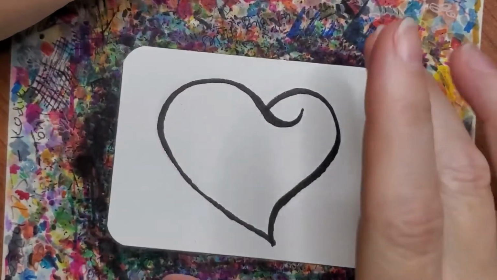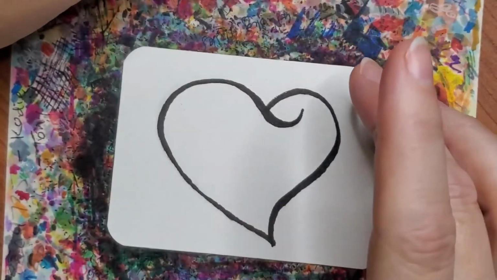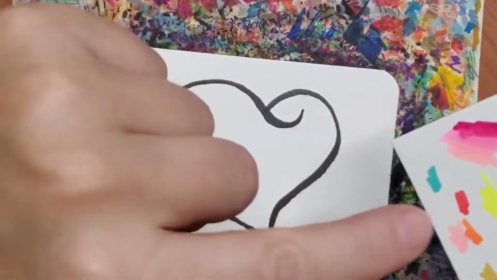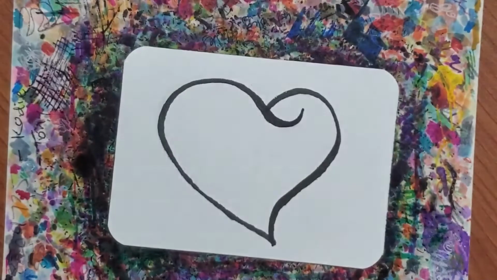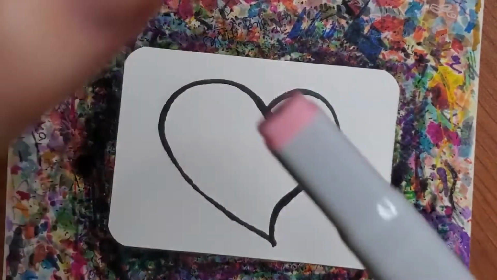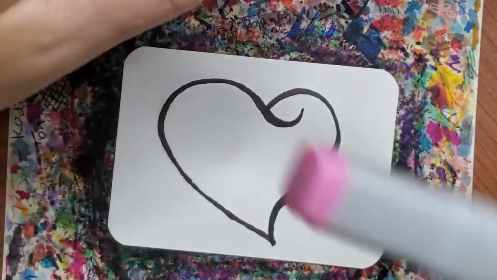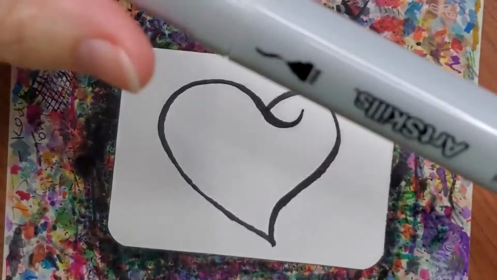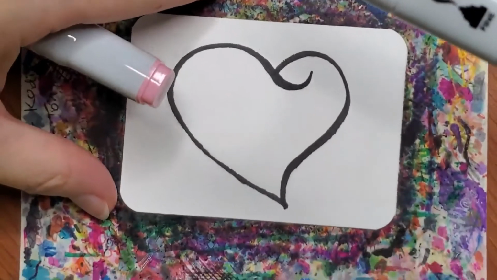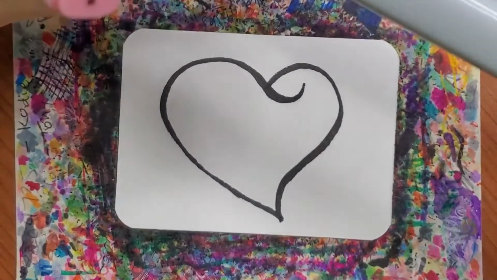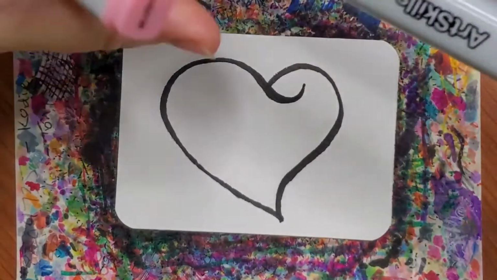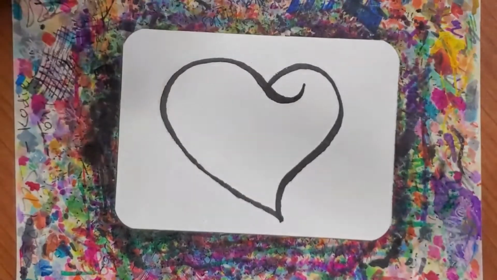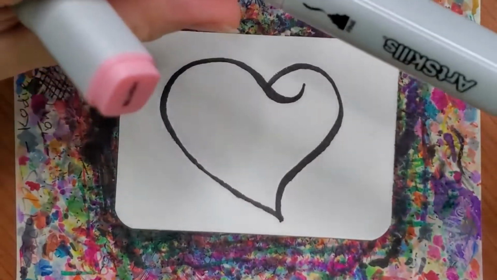Since this is just an open area of color, I'm going to use 3 markers today. So I'm going to use these 3 pink markers. You want a light color, a medium color, and then a darker color. And if you want to blend your colors, if you're using markers and you want your colors to be able to blend together for smooth transitions, then you need to make sure you're using alcohol markers.